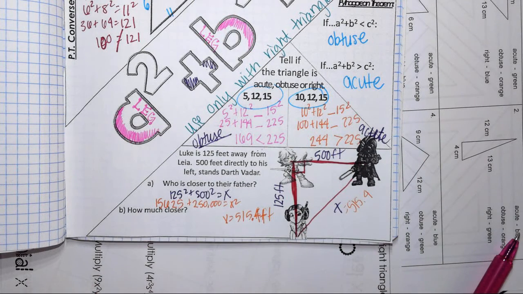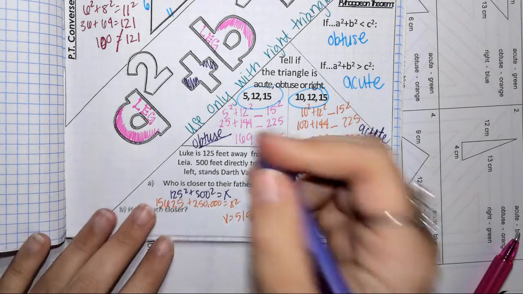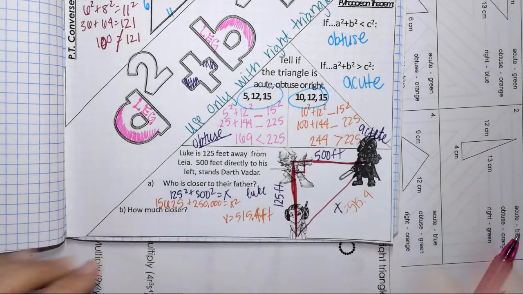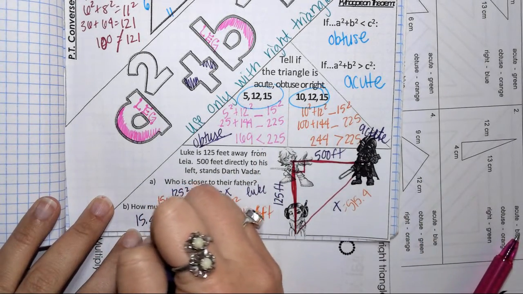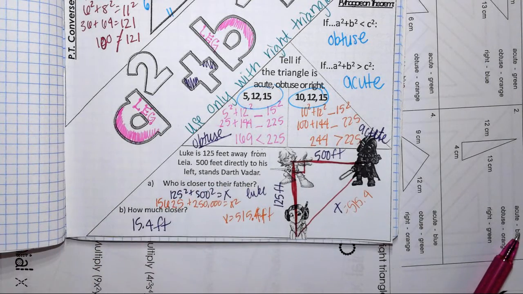Take a point, Blake. 515.4. Now, who is closer? How much closer? How did you get 15.4 feet? Take another point. Great job. 10 steps is pretty good.